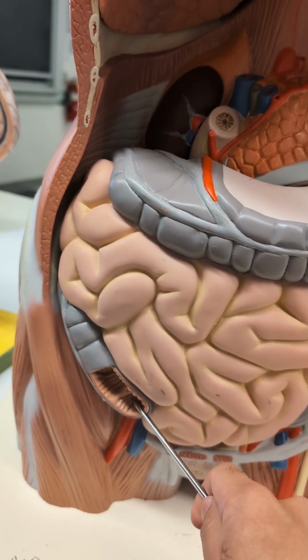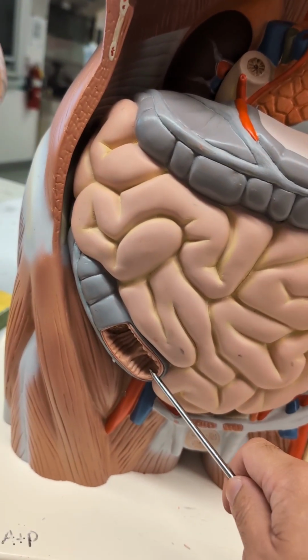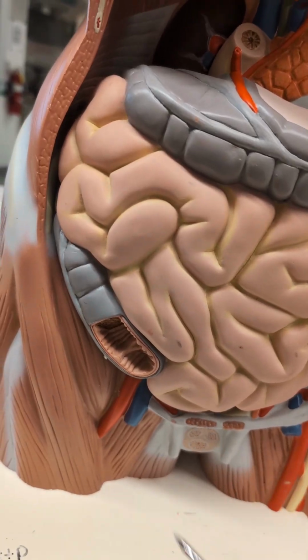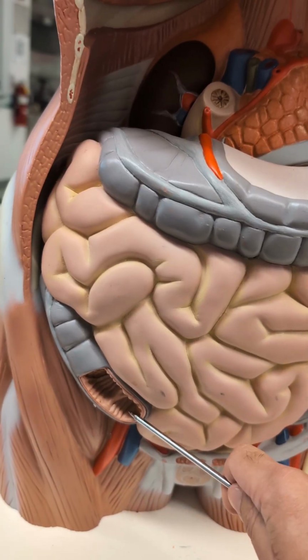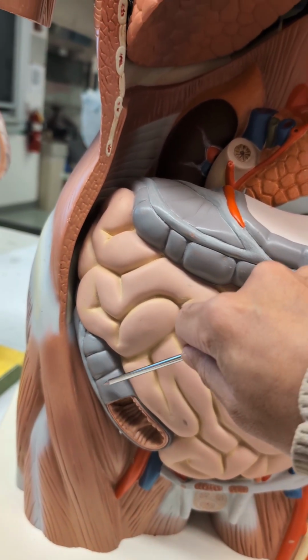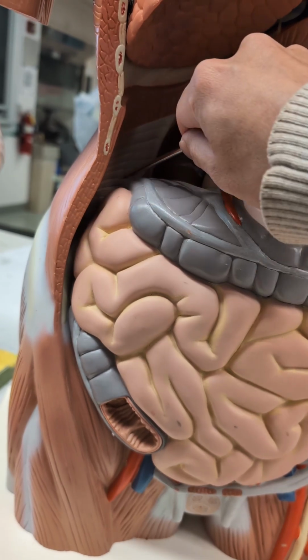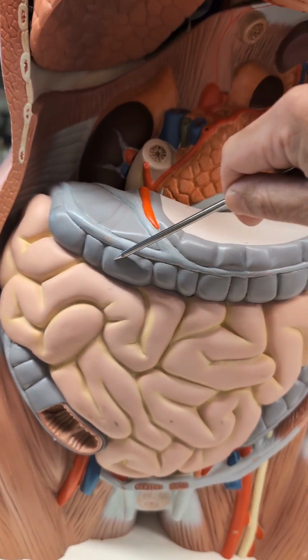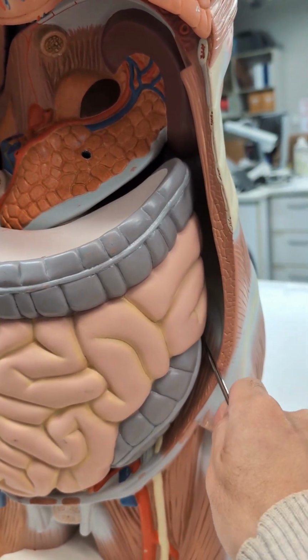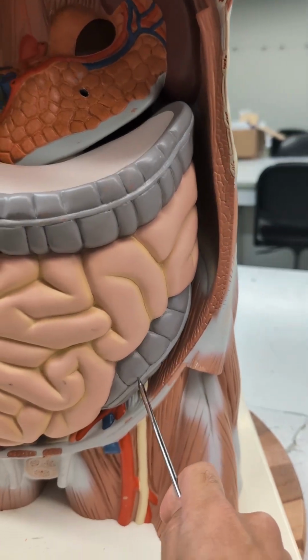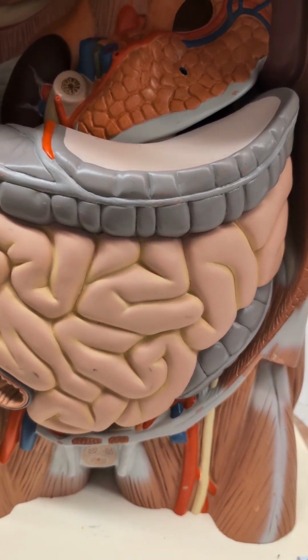And then here we have the large intestines. It starts down here with the cecum, which actually has an appendix, which I'll show in a minute. From the cecum, we go up the ascending colon. Here's the transverse colon. Go back down the descending colon, and then the sigmoid colon behind this.